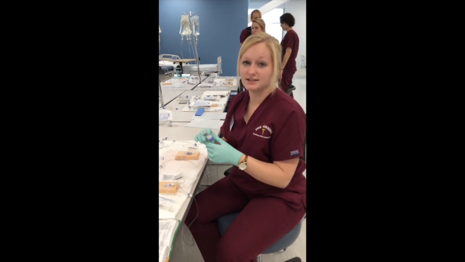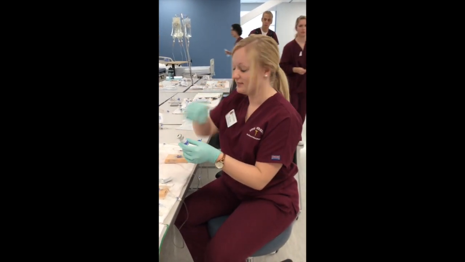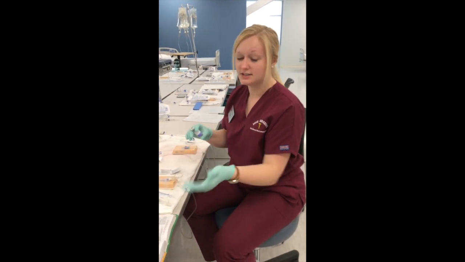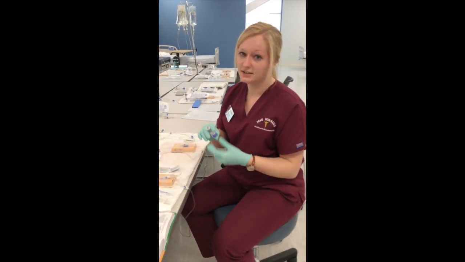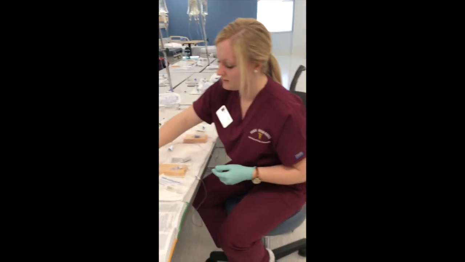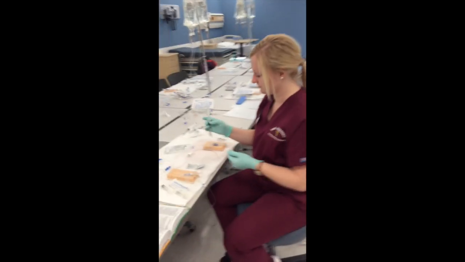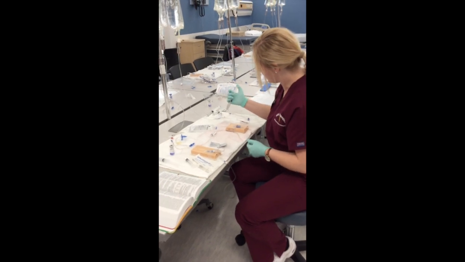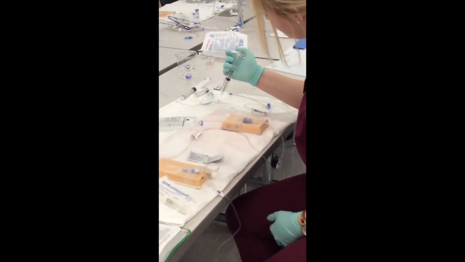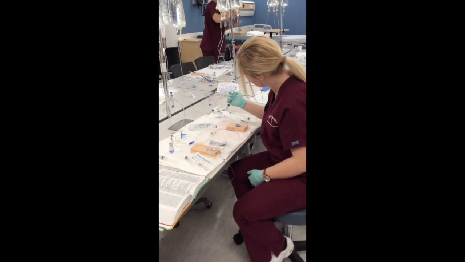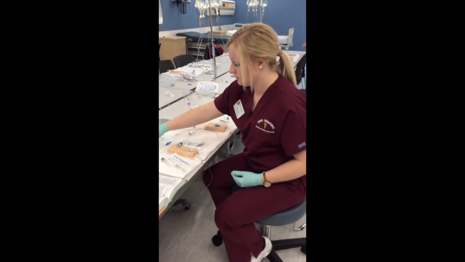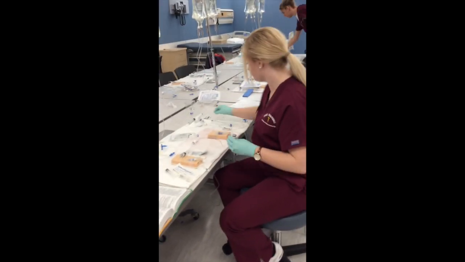I'm going to check all my 6 rights of medication administration. And I know I'm going to be drawing up 2 milligrams, and I noticed in my drug guide that it needs to be diluted, so I'm going to dilute it in 5 milliliters of normal saline. So I'm going to go ahead and get just 5 in there. Okay, so that is ready. And then I am going to get ready to draw up my medication.